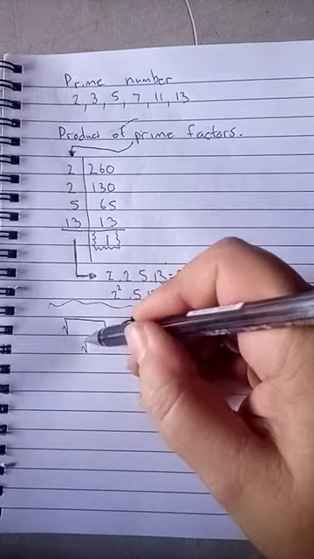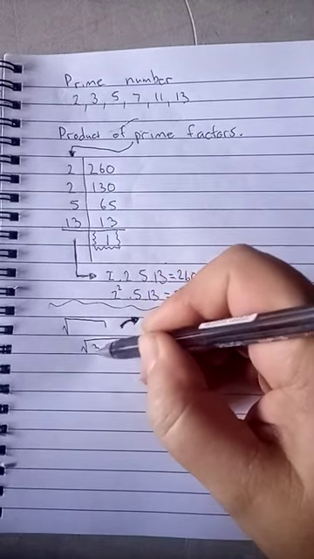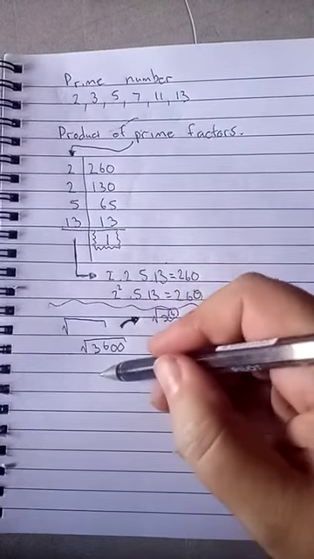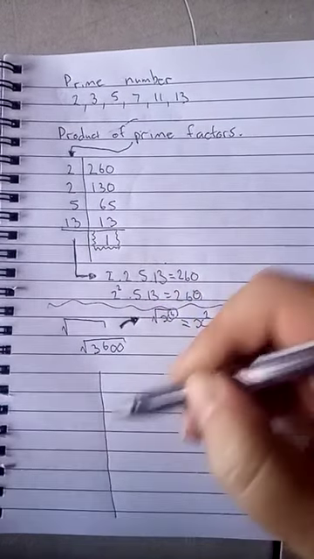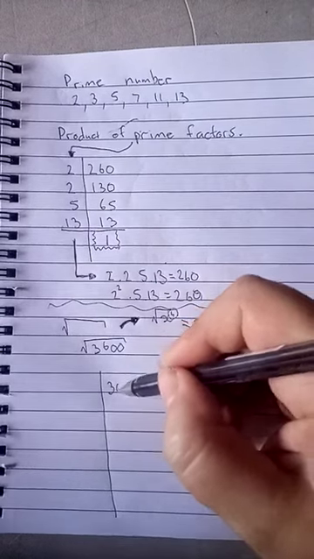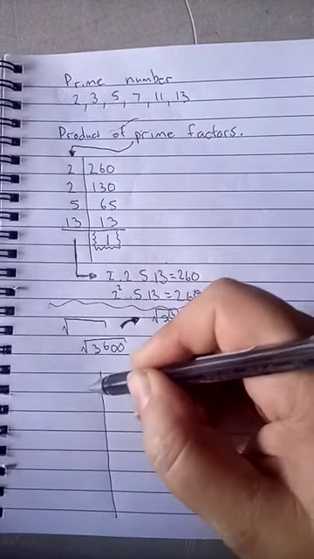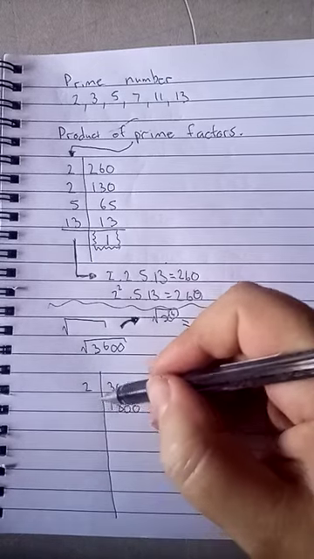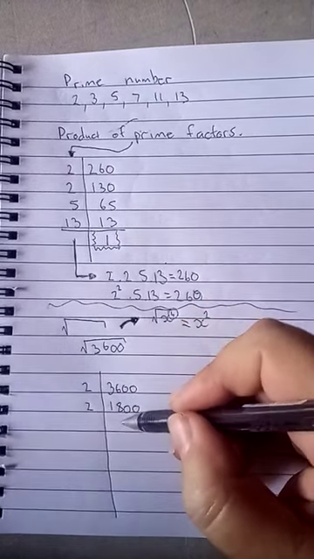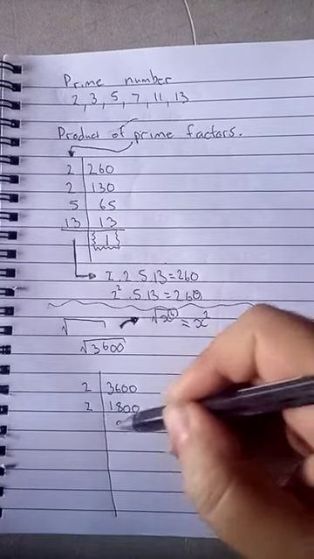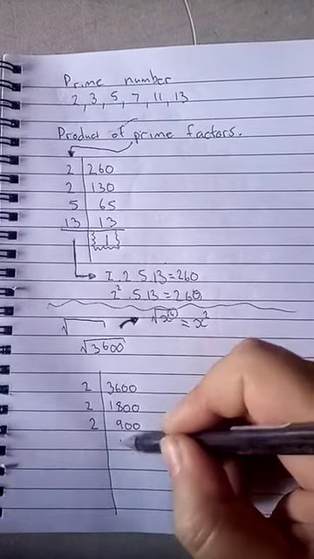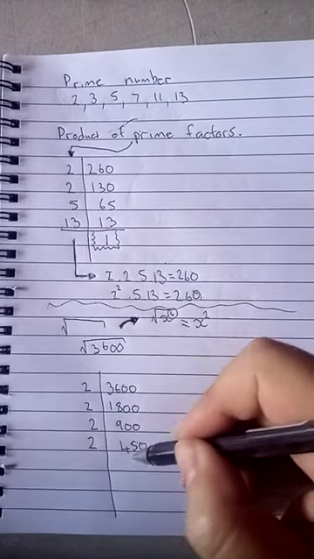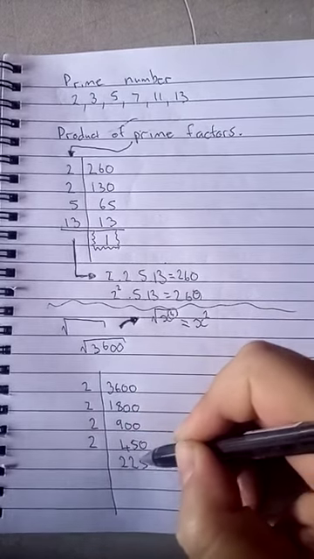So let's say I'm trying to work out the square root of 3,600. So we start with the ladder method. 3,600 divided by 2 is 1,800. Divided by 2 is 900. Divided by 2 is 450. Divided by 2 is 225.